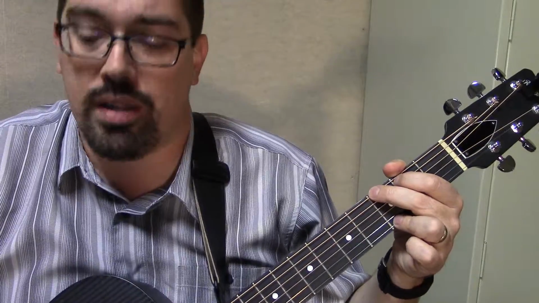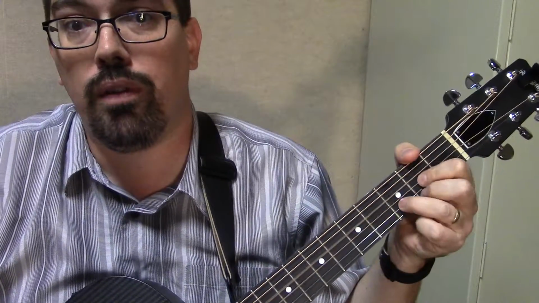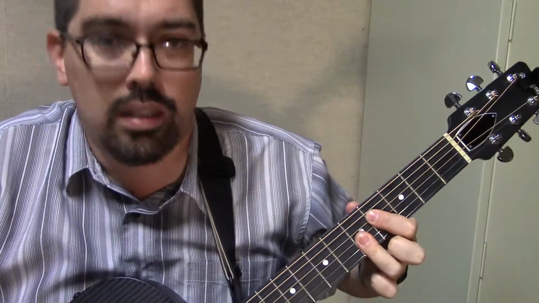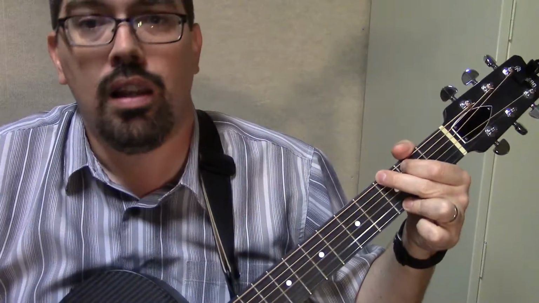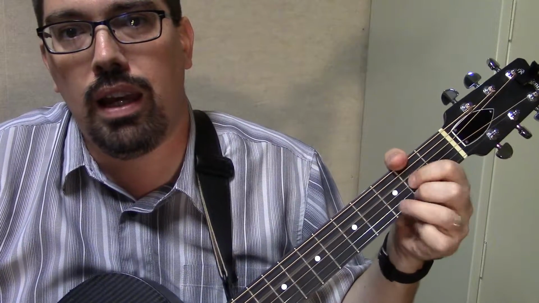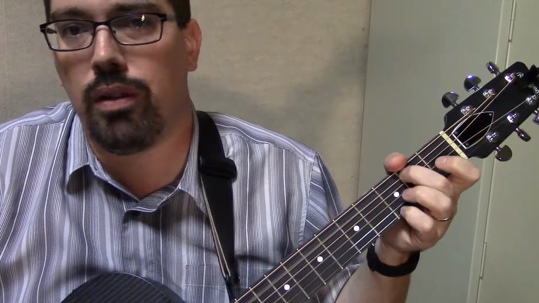If we build chords on those, that gives us our context for the key. 1, 2, 3, 4, 5, 6, 7, 1. The point is that those chords go 1, 2, 3, 4, 5, 4, 3, 2, 1, just like that.